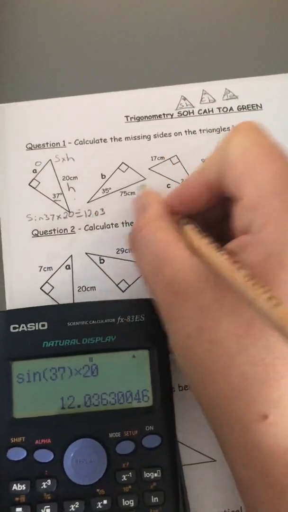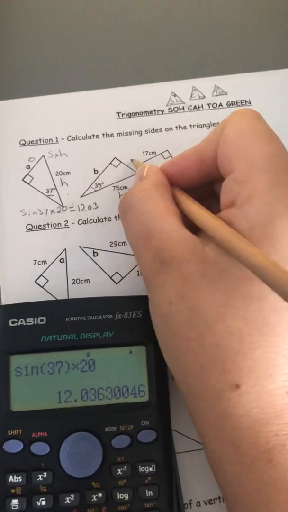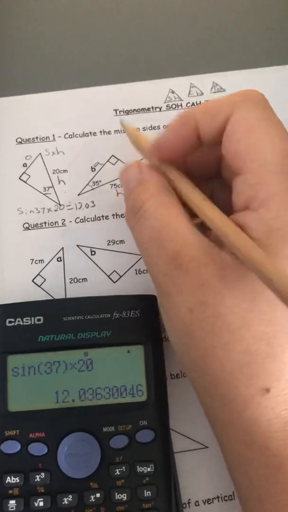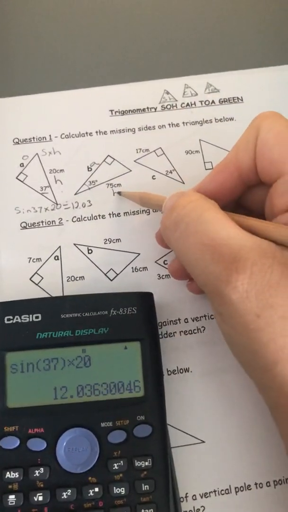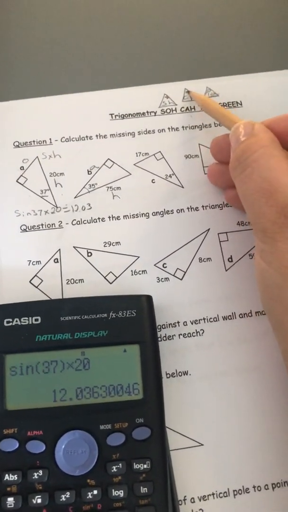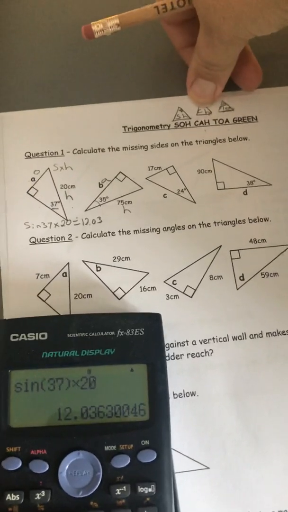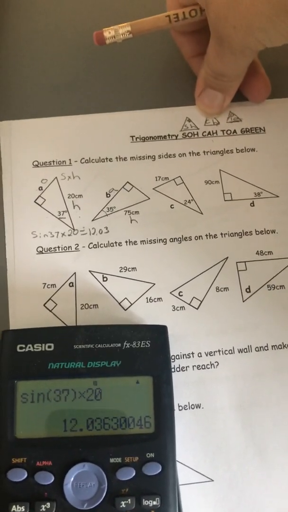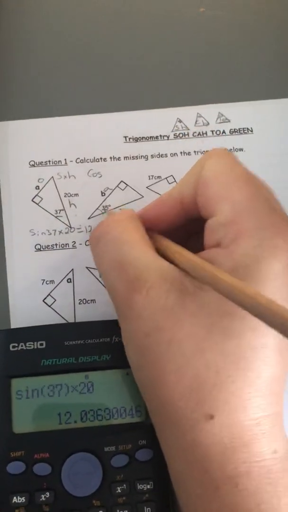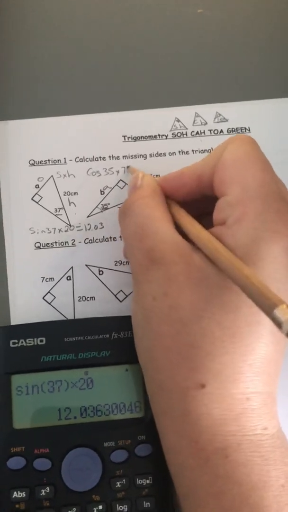Next one, this is the long diagonal, the hypotenuse. This time, that is the opposite, but we don't need that side. This is the adjacent, that's what we're looking for. So I'm looking for the adjacent, I know the hypotenuse. So I'm going to use the CAH, because I'm looking for the adjacent and I know the hypotenuse. So I cover what I'm looking for, which is the A. That leaves me with C times H. So cos 35 times H, which is 75.